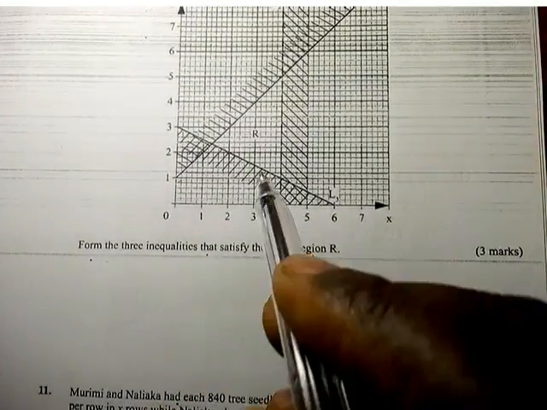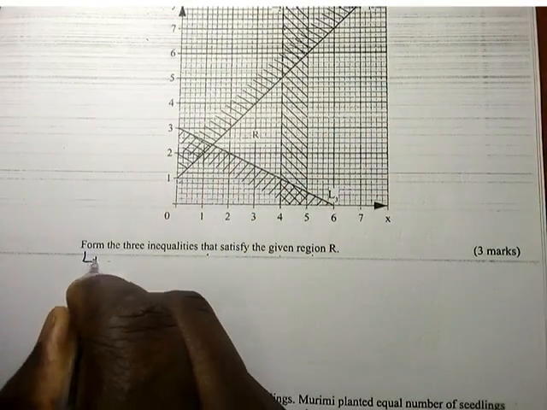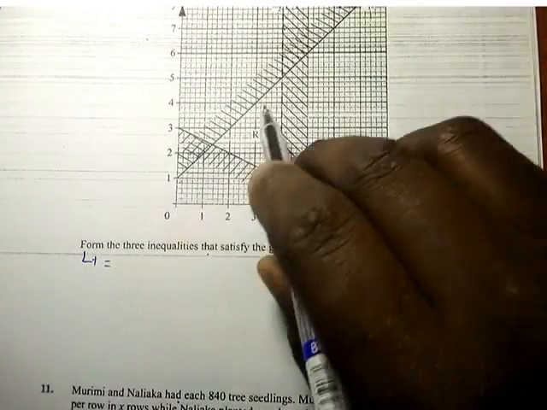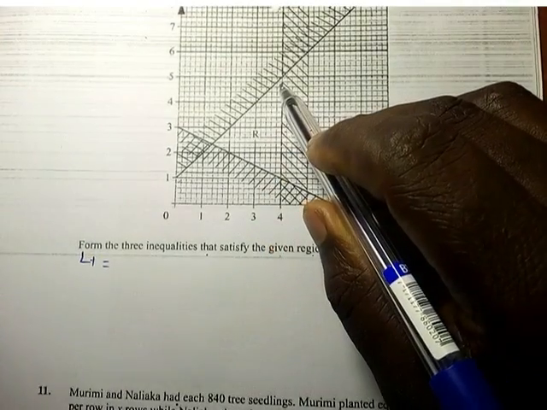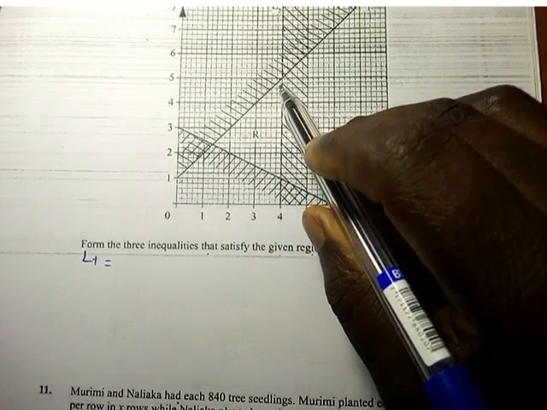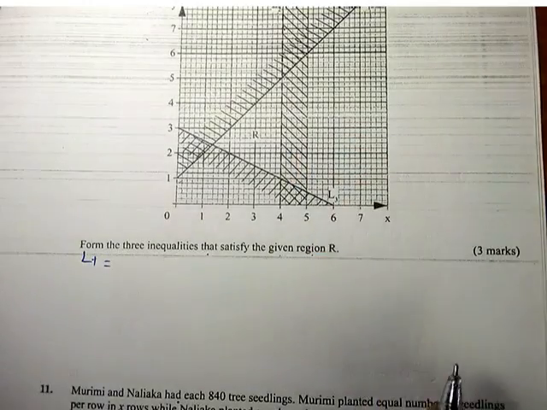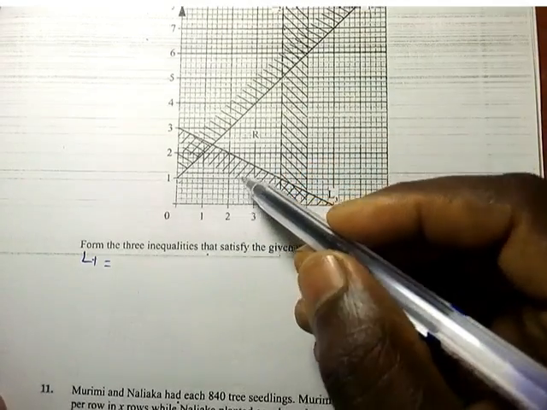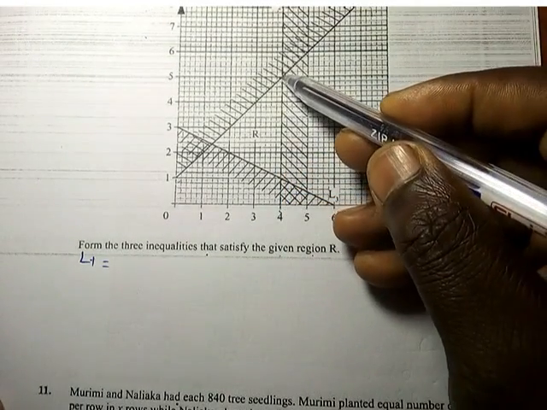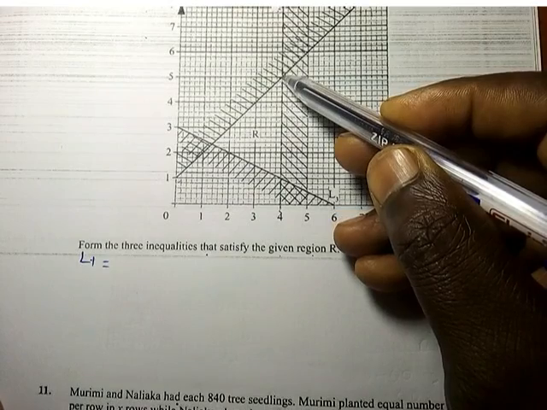So let us start with line L1. To get it, you must take two points, find the gradient, and find the equation. So you must understand how to get an equation of a line, and then you will be able to write that. So the 2 points are, you can take the point 4 and what?